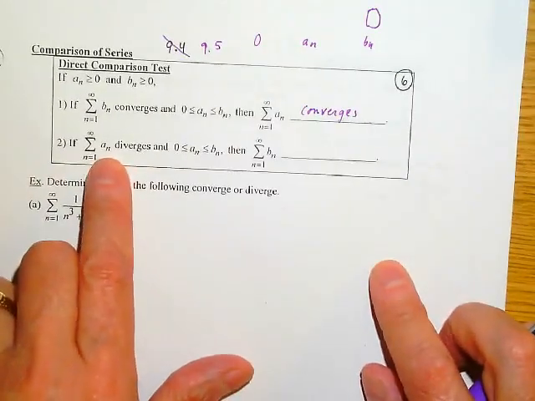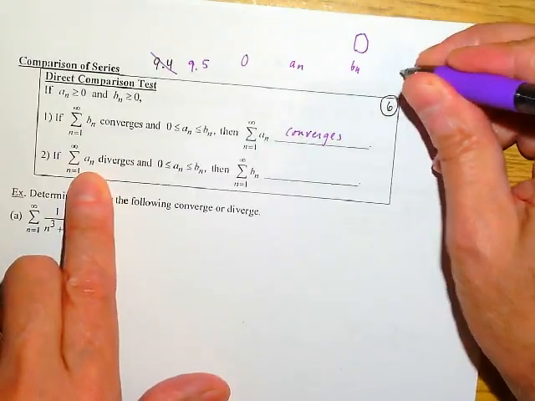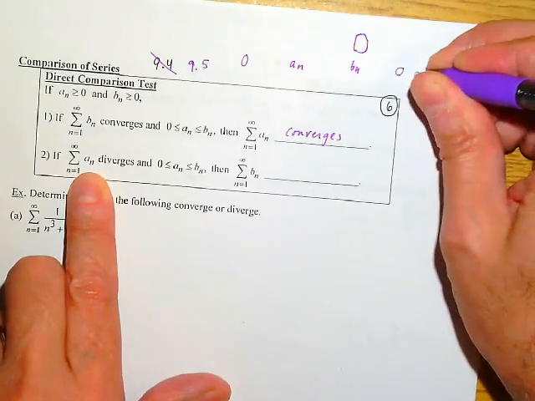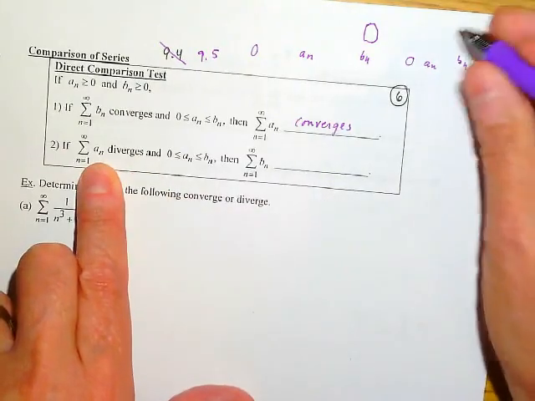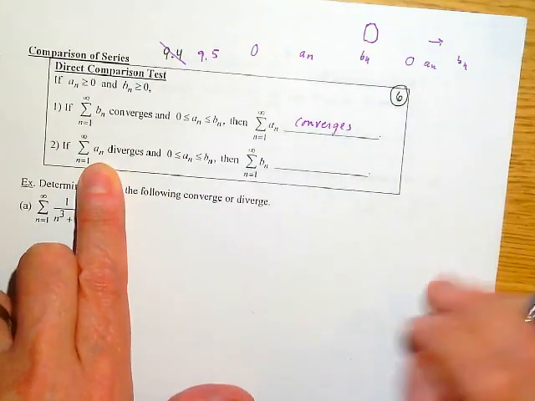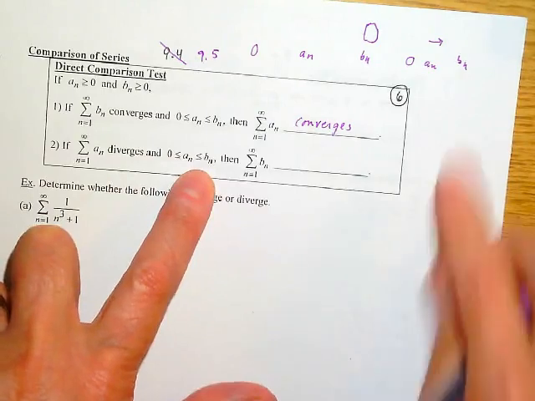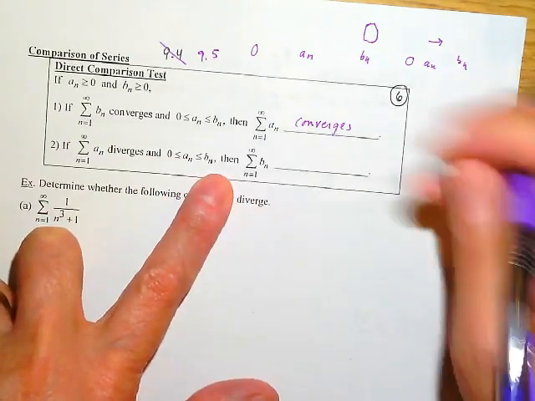Conversely, if A sub n, so we'll draw another example over here. You got 0, A sub n, and B sub n. If A sub n diverges, in other words, that keeps going, it doesn't have an end, then isn't that going to push out B sub n, and it will also have to diverge?